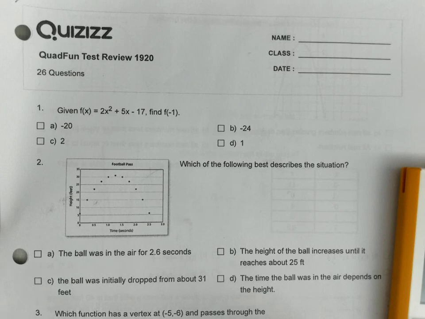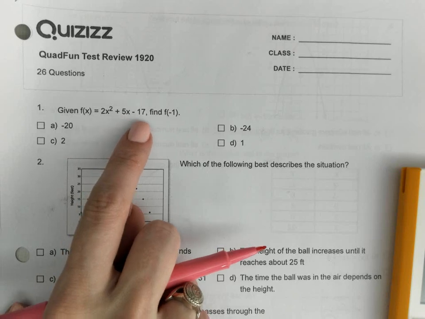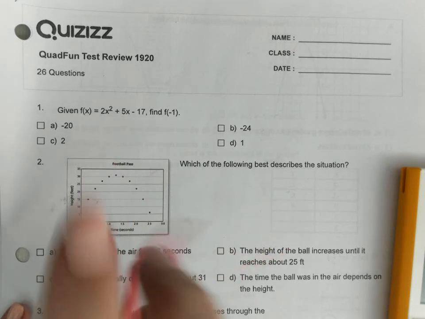We're going to be completing the QuadFun test review. Given f of x equals 2x squared plus 5x minus 17, find f of negative 1.